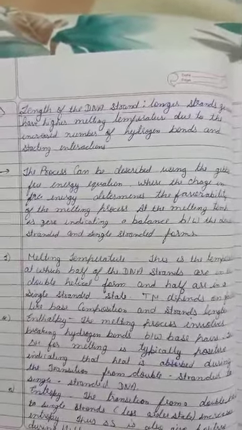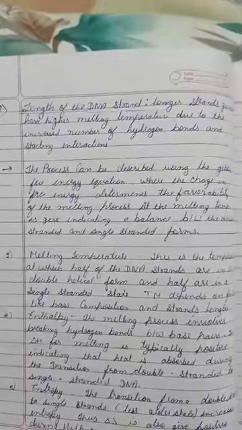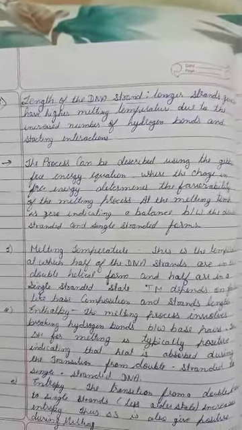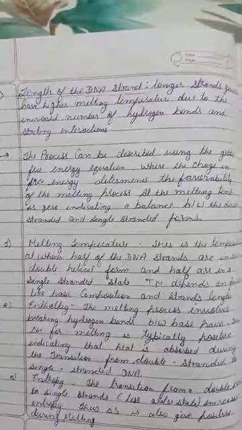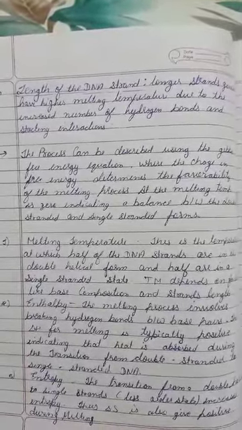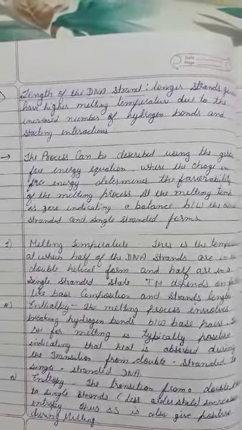The process can be described using the Gibbs free energy equation, where the change in free energy determines the favorability of the melting process.